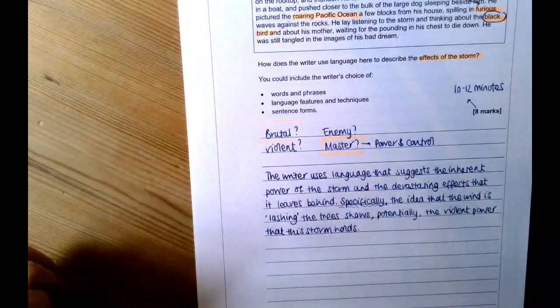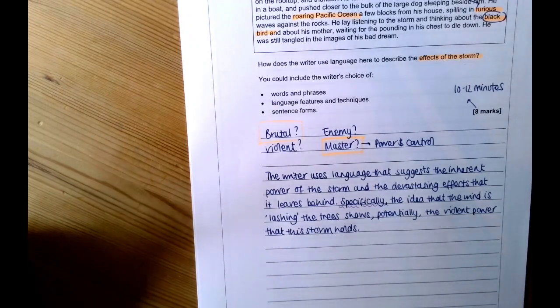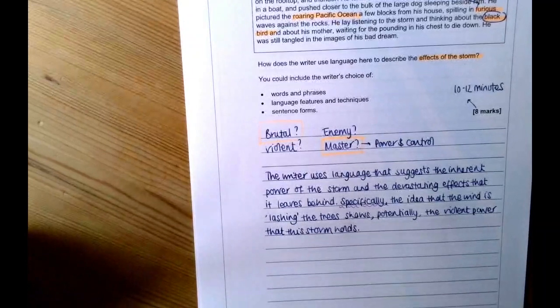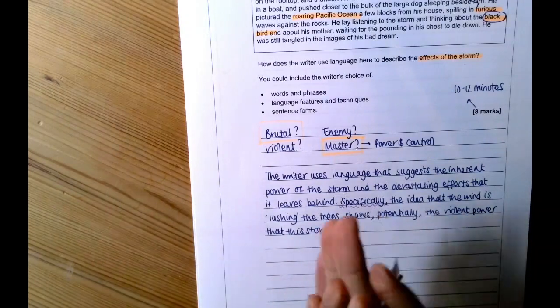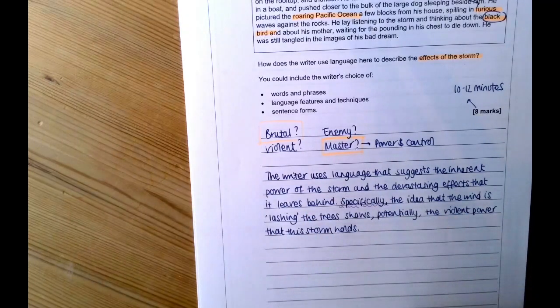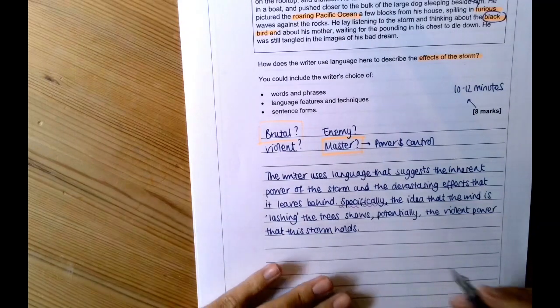And if you'd written that for me there and you'd left it there, I'd say why, how. So how does the fact that the wind is lashing the trees show the violent power that the storm holds? Because you've not explained to me, or I've not explained to the examiner, what lashing means and the ideas that are associated with the verb lashing. So that's what I need to do next. So I've made my point, but I now need to really expand it. So specifically, the idea that the wind is lashing the trees shows potentially the violent power the storm holds.